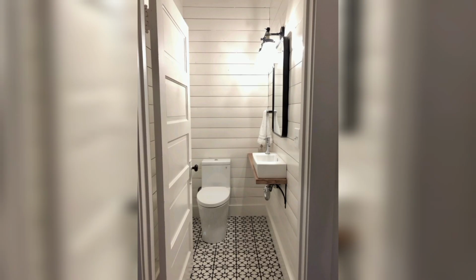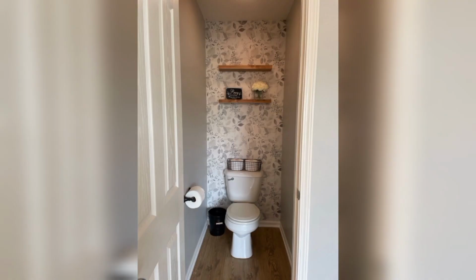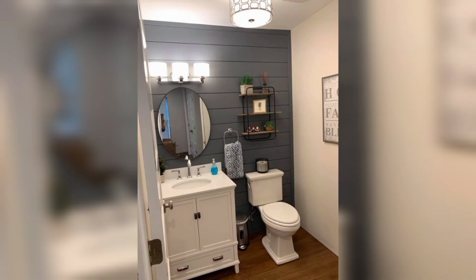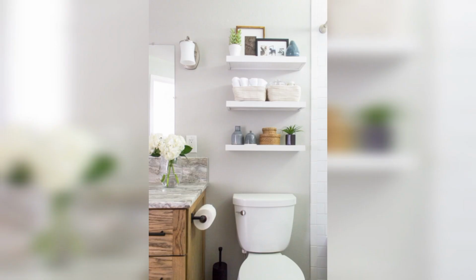Beadboard panel. Beadboard panel is a classic choice that adds a touch of charm to any smart bathroom.